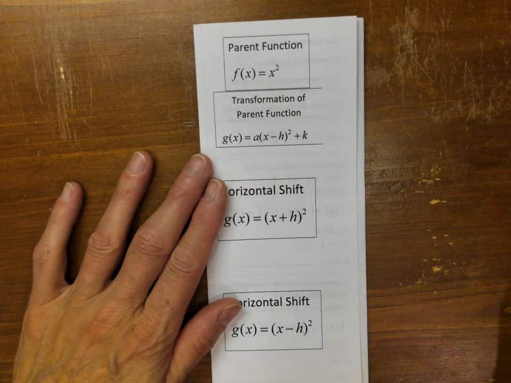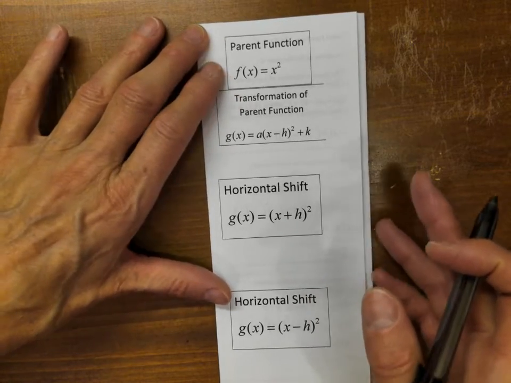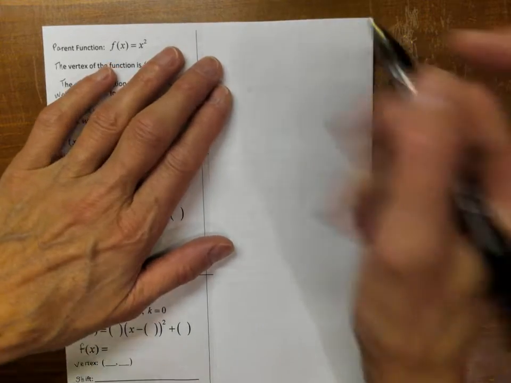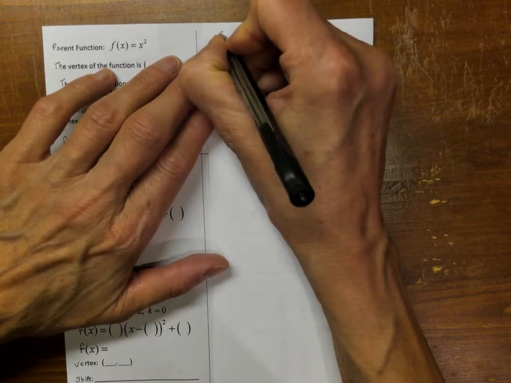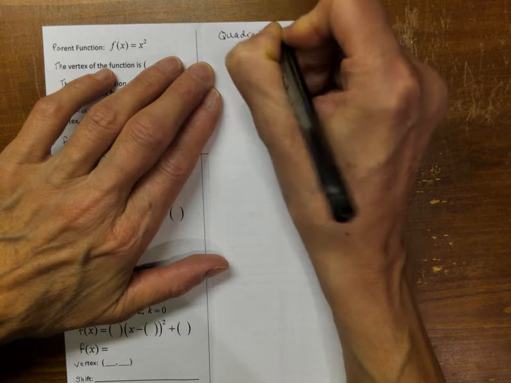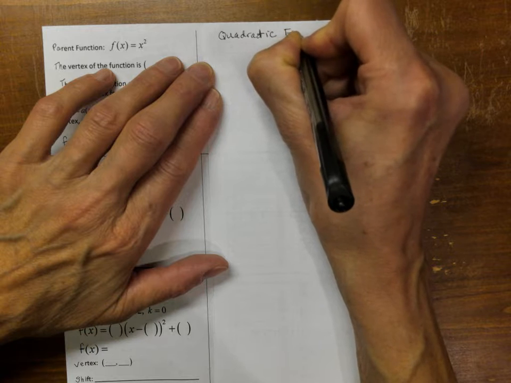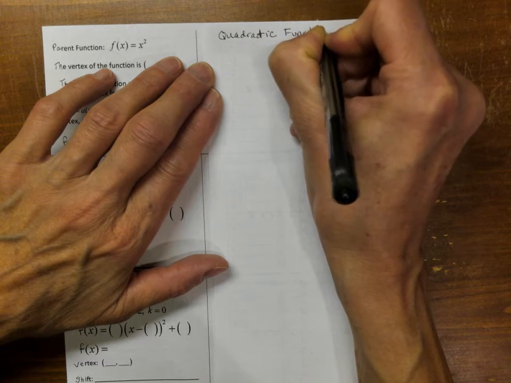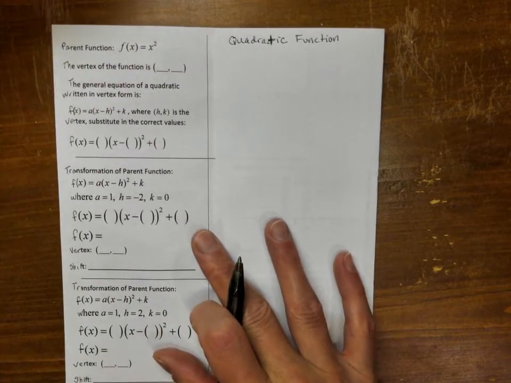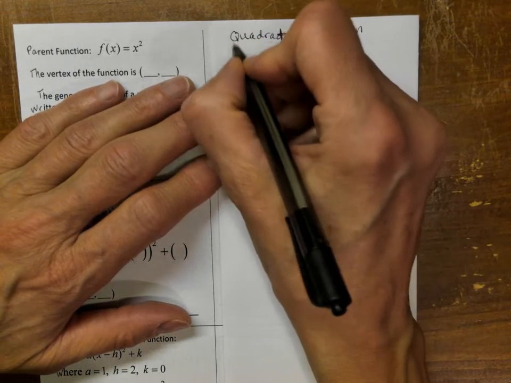Let's open this up to this inside flap, and we're going to write quadratic function. We're going to write a couple things with quadratic function.